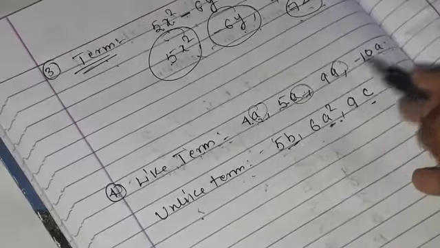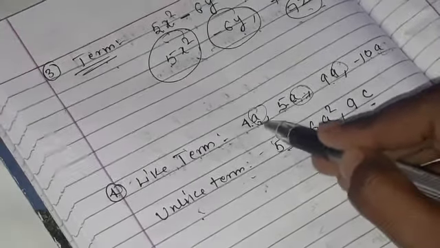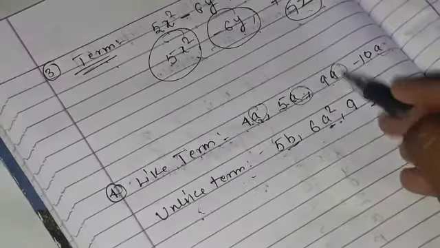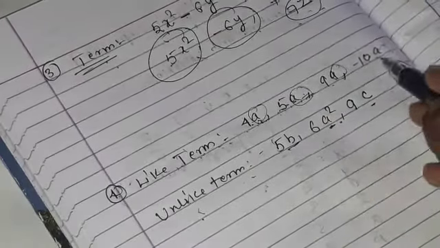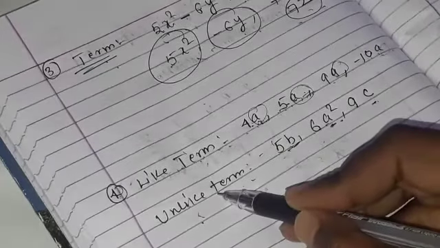So hope you understand what is like term, whose variables are the same. We are not talking about coefficients, class. We are not talking about numbers or numerical values. We are only talking about variables here. So if your variables are the same, then we can say it's a like term. If your variables are not the same, we can say it's an unlike term.